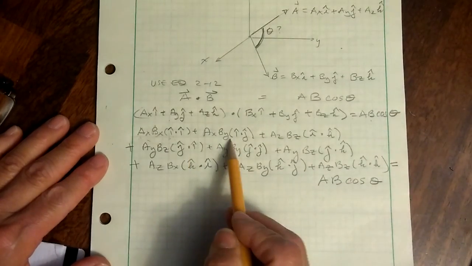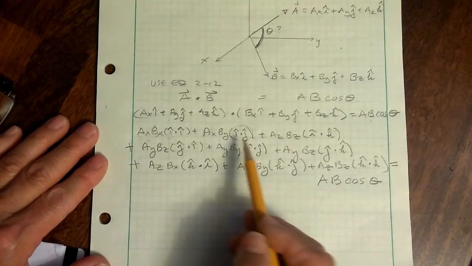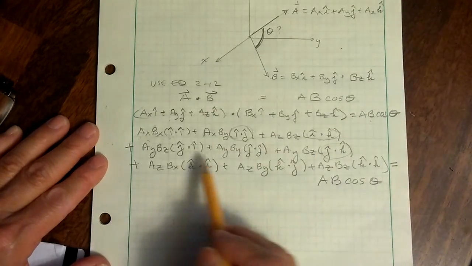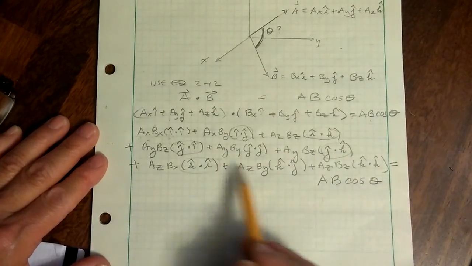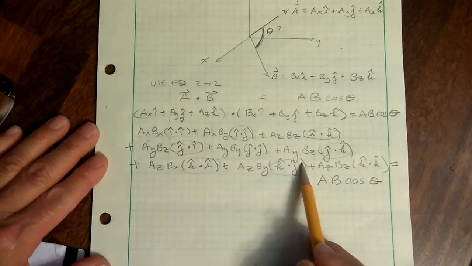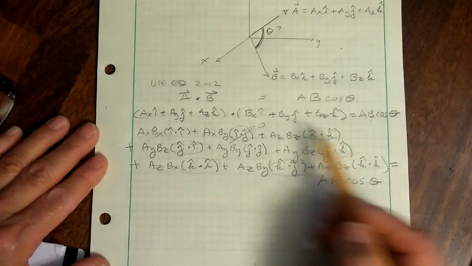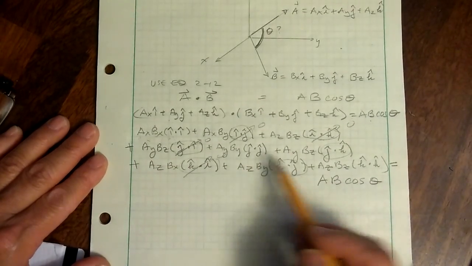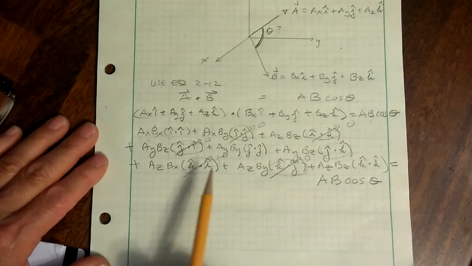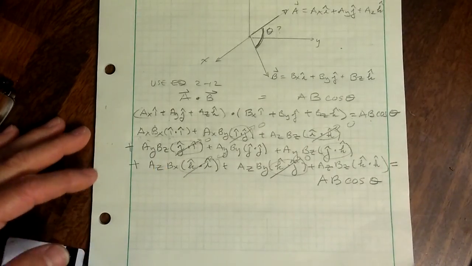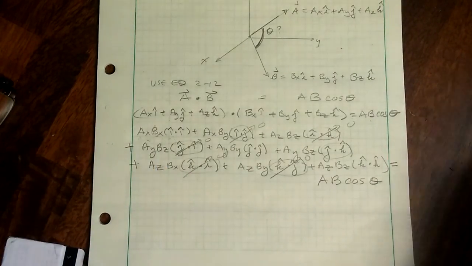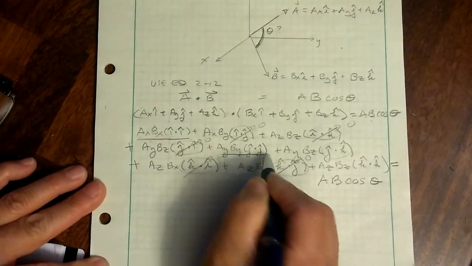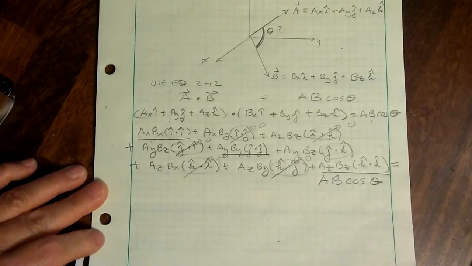Each of these terms, i dot j, i dot k, all of these terms will go to 0, as we previously learned in our calculus course. And all you're left with are this term and this term.